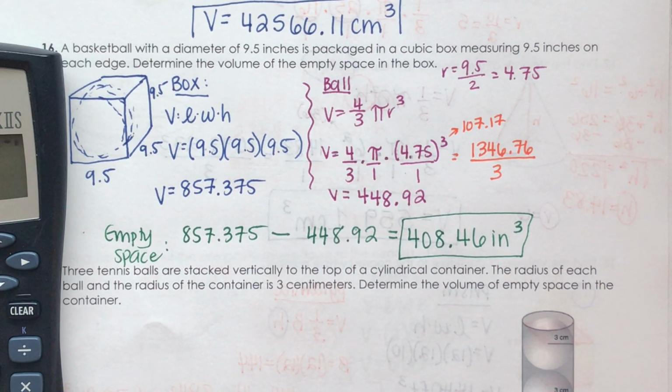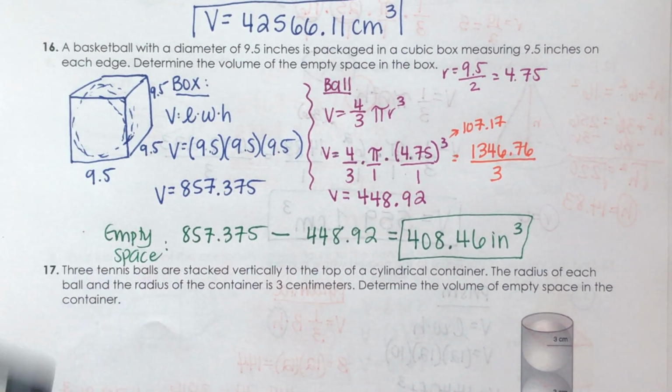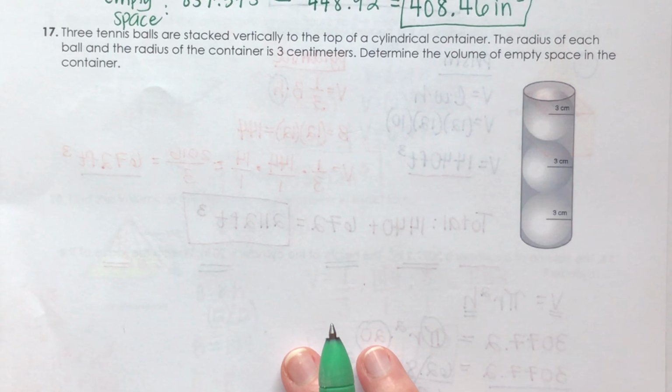Again, if you use 3.14 instead of the pi symbol, your answer is going to be just a little bit different, but that's okay. It won't be too far off.